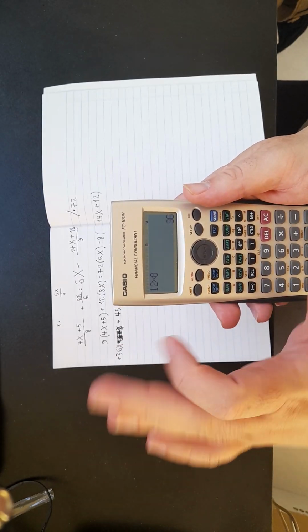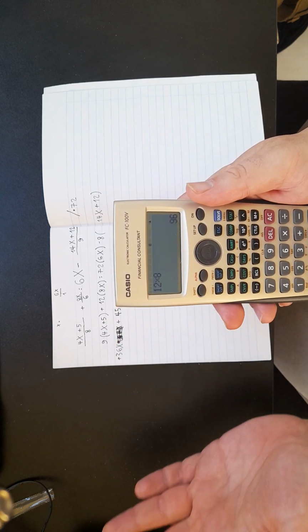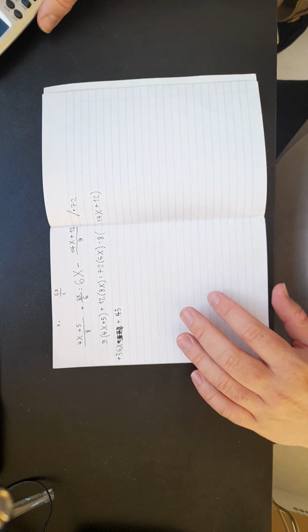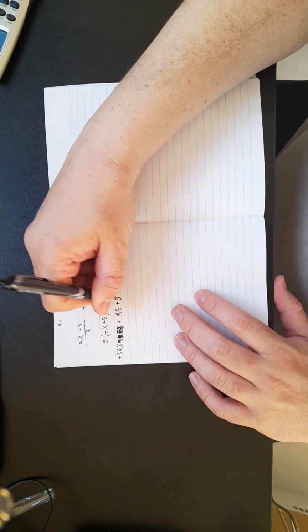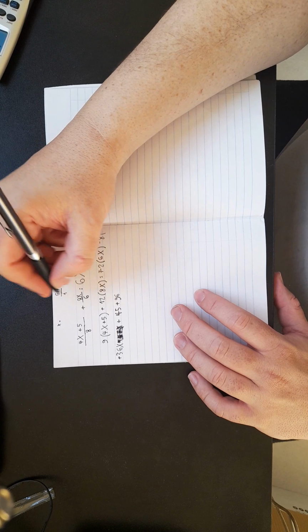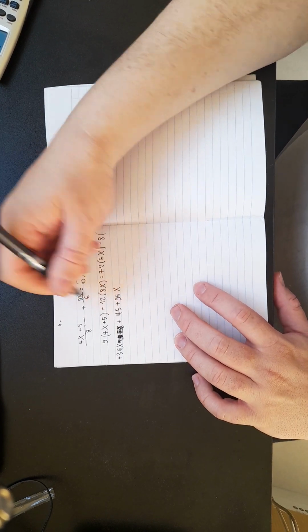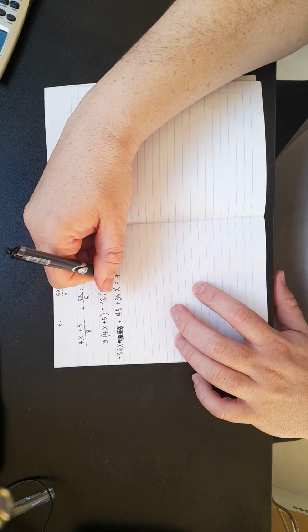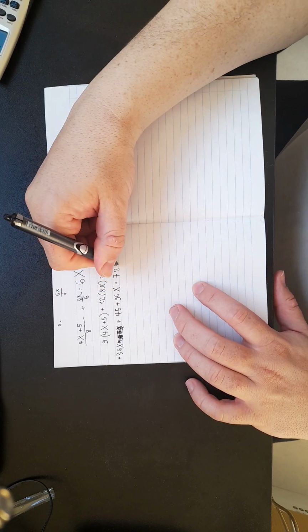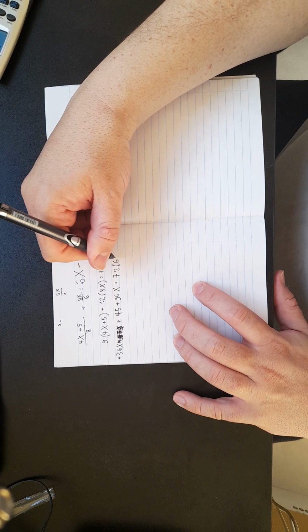Yes, and 12 multiplied by 8x is going to be 96x. So I write here plus 96x. That will be equal to 72 multiplied by 6x.